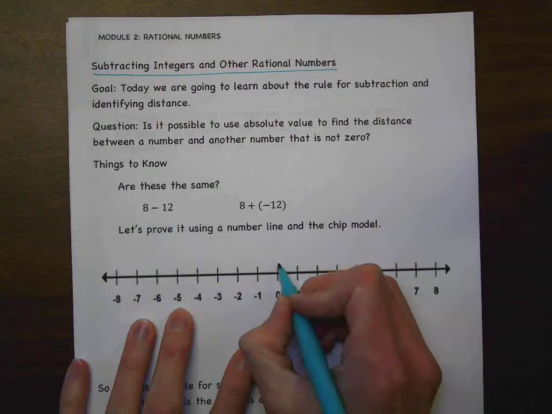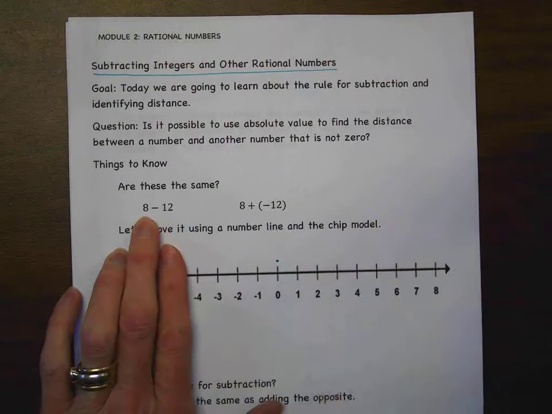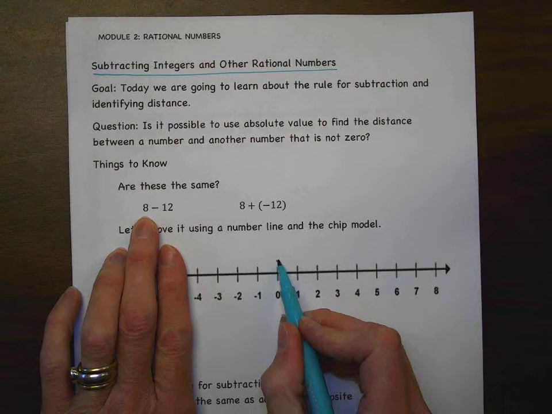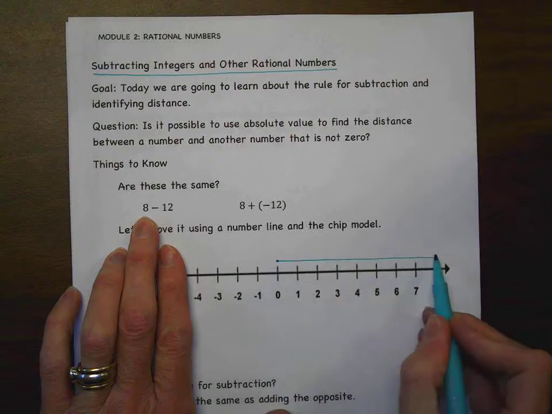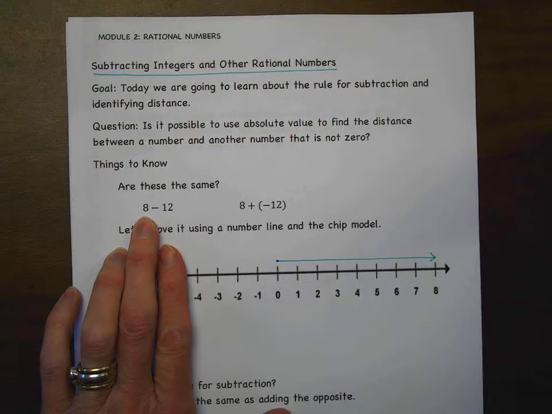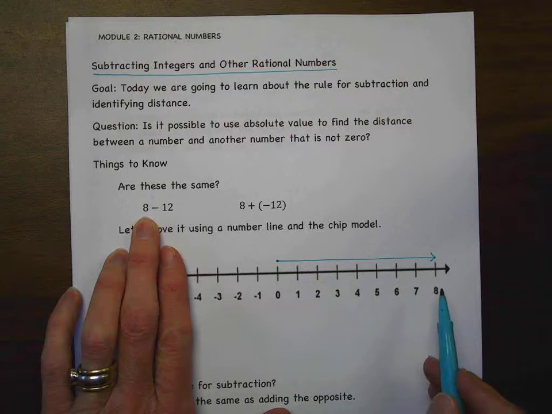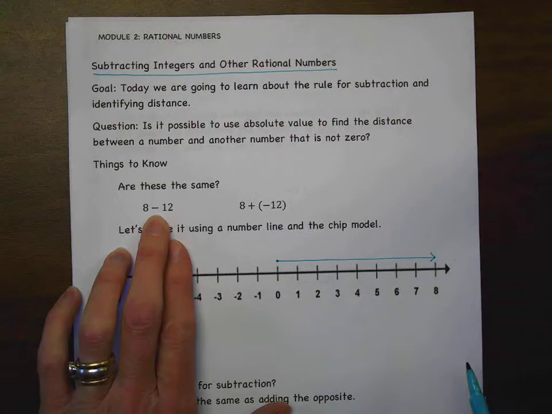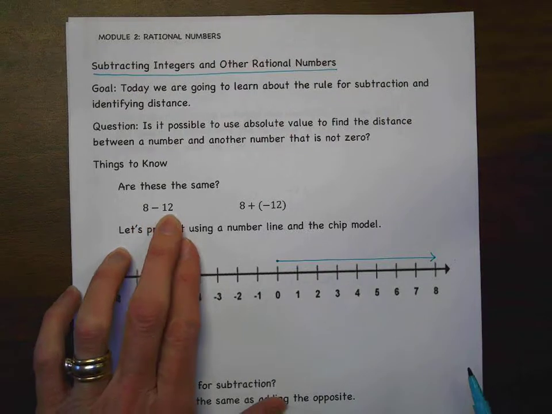Here's 0. I'm starting here, and the first thing it says is that I have 8 positives, so I draw my arrow to 8. Then it says I'm going to take away 12 positives.